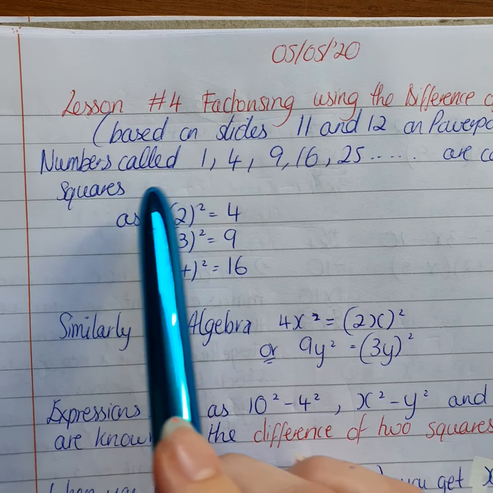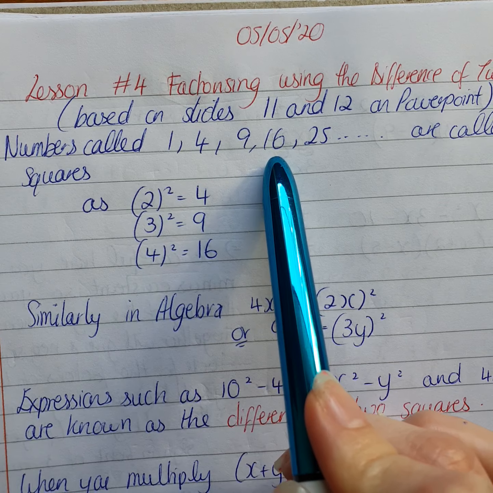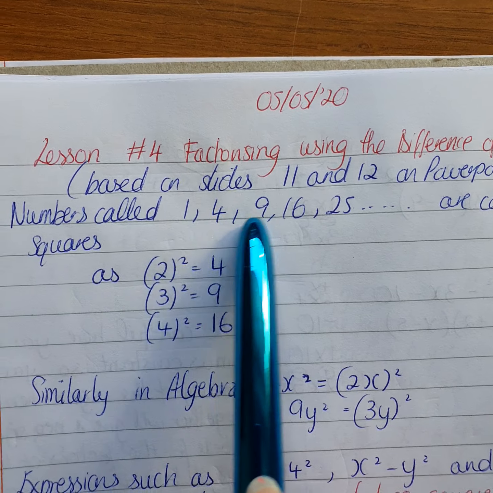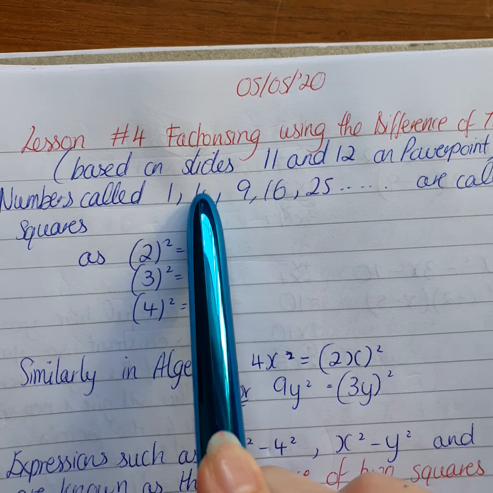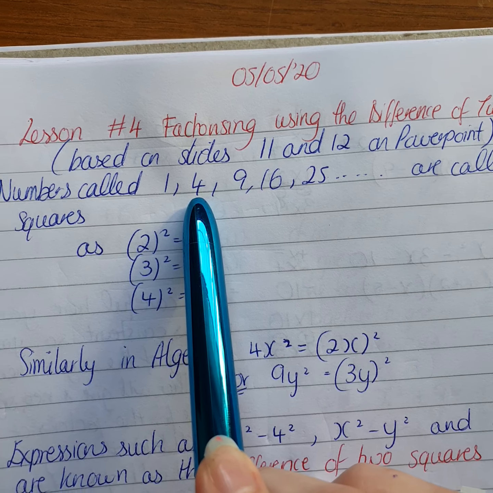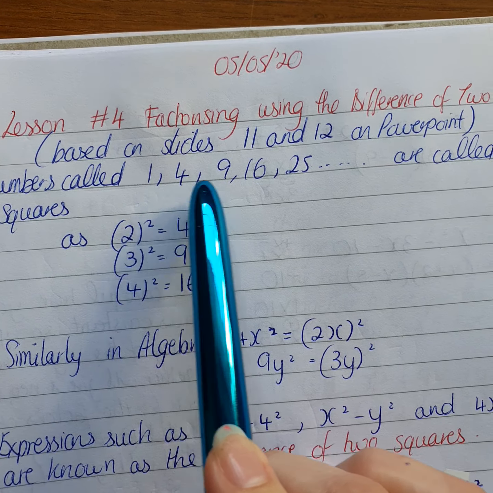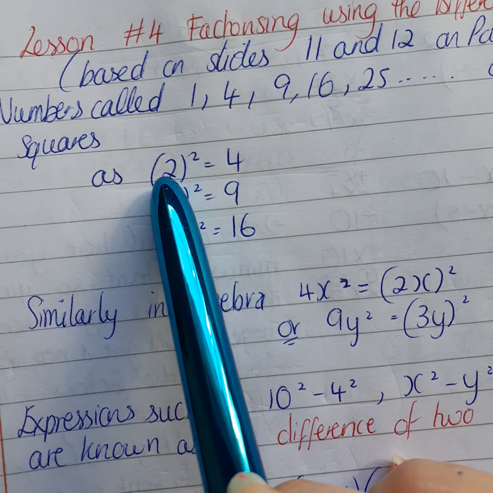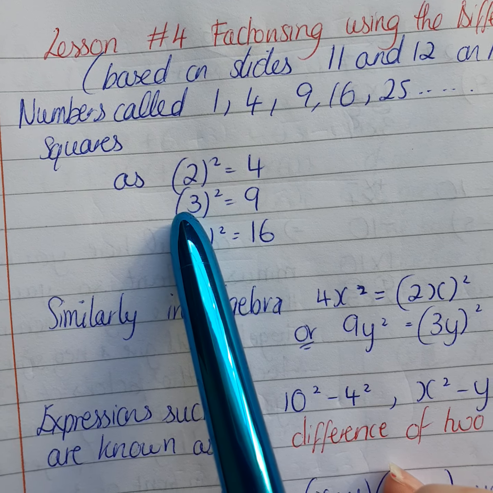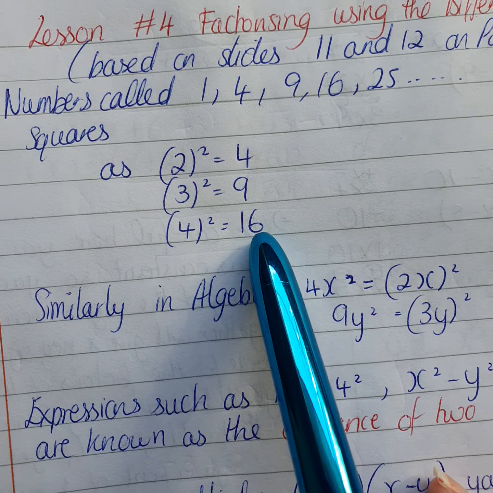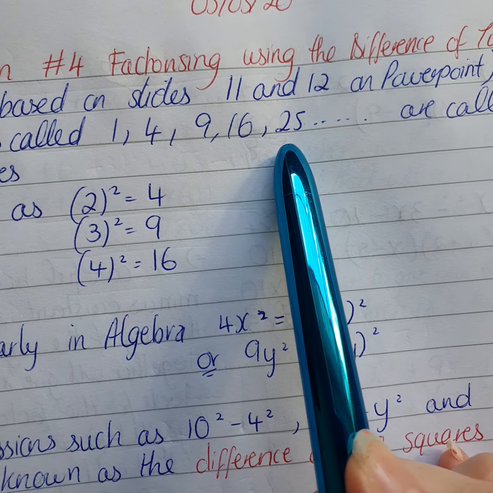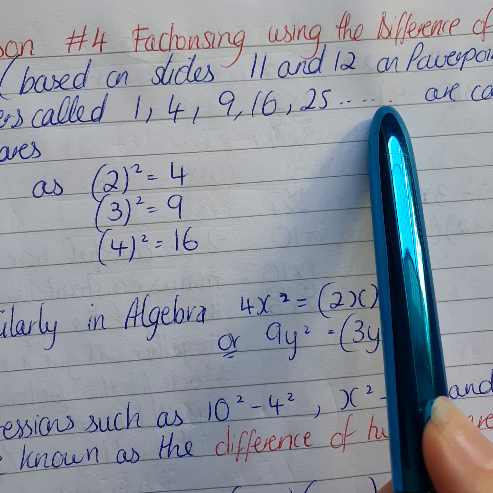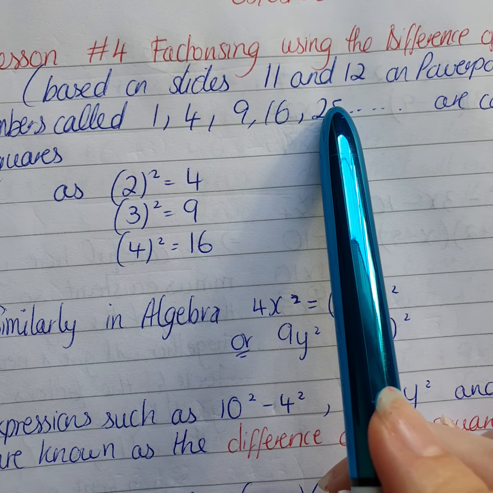So remember, numbers called 1, 4, 9, 16, 25 are called perfect squares. Why are they called perfect squares or square numbers? Is because we can think of a number that when you multiply itself twice will give you 1, will give you 4, will give you 9, will give you 16 and so on. So 2 squared will give you 4. 2 multiplied by 2 gives you 4. 3 squared will give you 9. 4 squared will give you 16. 5 squared will give you 25. 6 squared will give you 36. 7 squared will give you 49. So these are all classed as squared numbers.